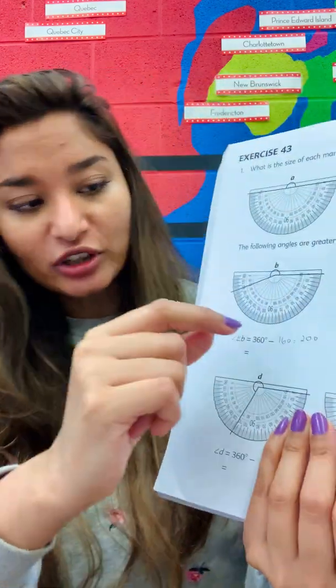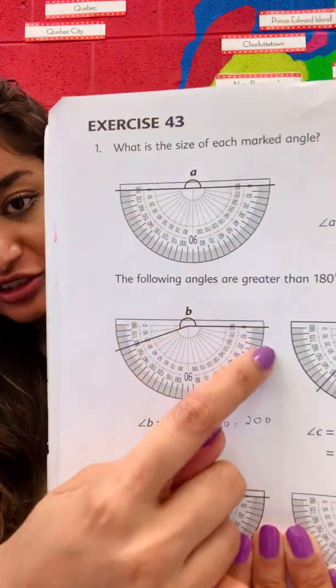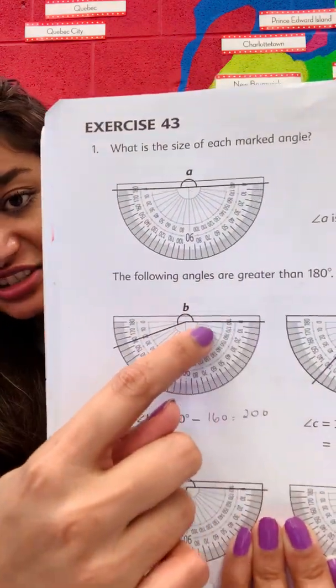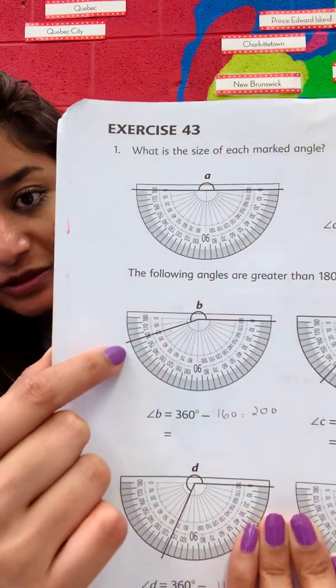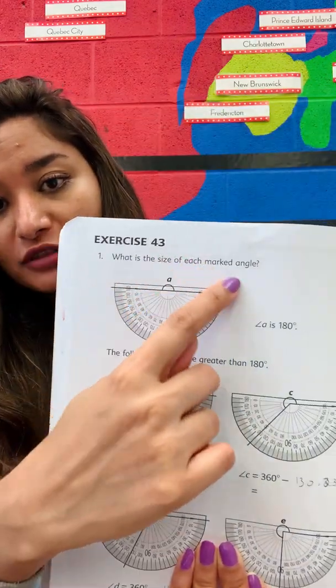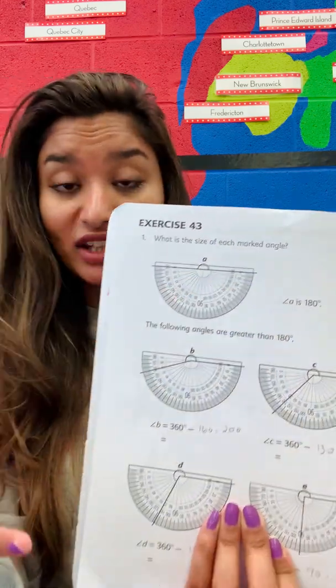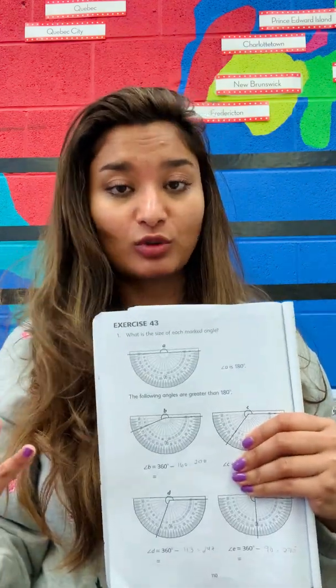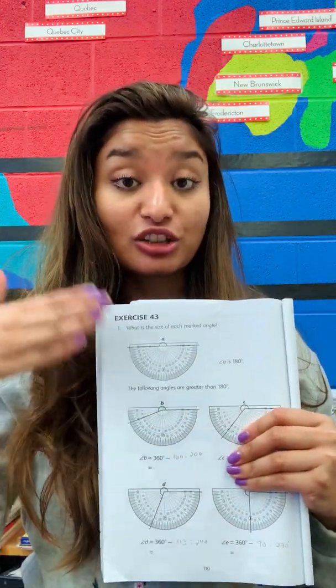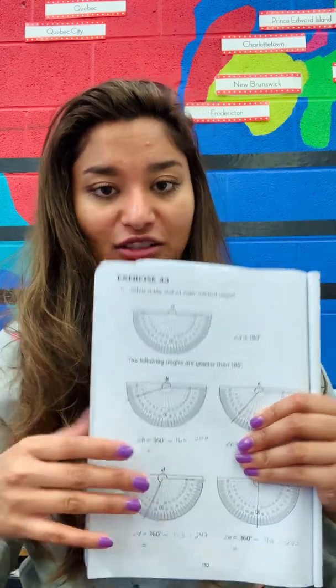I will explain one more time. Read the chart, read the scale. This is at 0. This line is at 160. They've given us a clue that all of these angles are going to be greater than 180. If this is at 160, the answer cannot be 160, because it has to be something greater than 180, right?